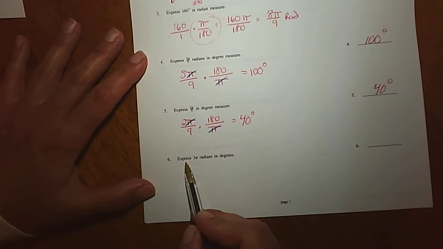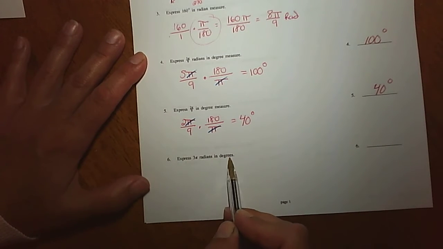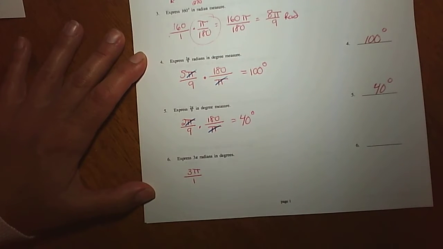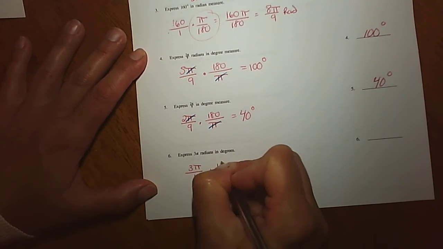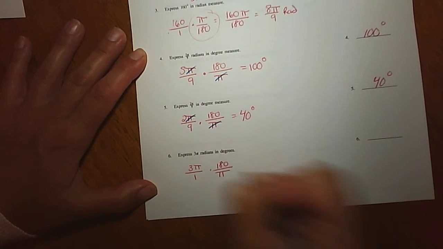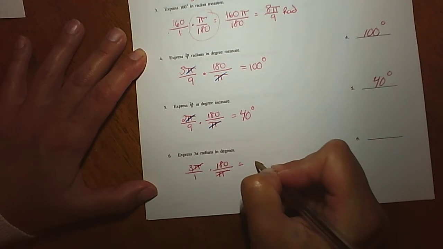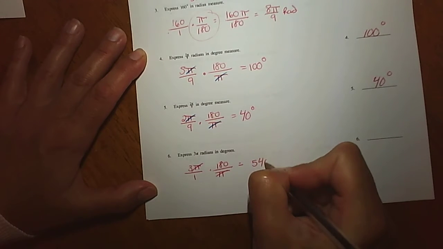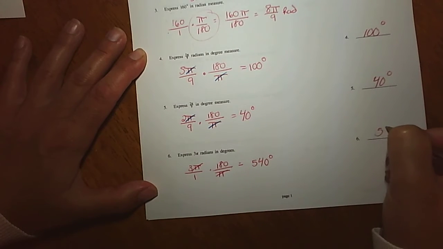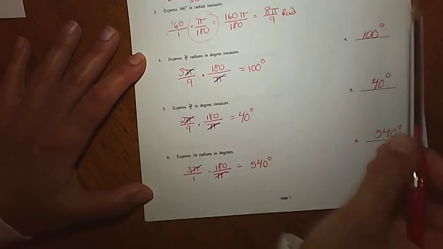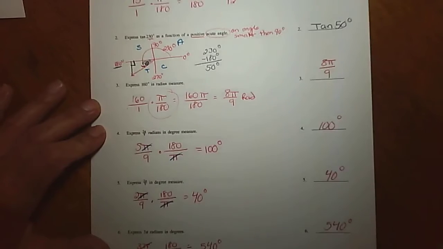Next one, express 3 pi radians in degrees. All right, so now this one isn't a fraction, so I'm going to make it look like a fraction. And I'm still going to multiply by 180 over pi. Pi's will cancel. And now if I put that in my calculator, I'm going to get 540 degrees. All right, so most of these, except for number 2, were ones like you did on last night's homework.